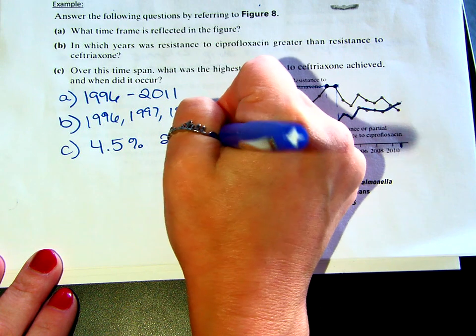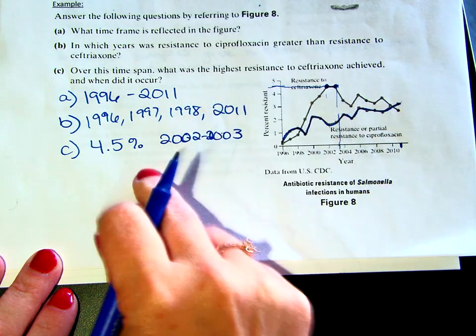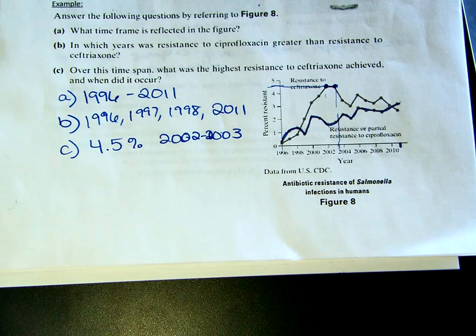It actually spanned a whole year based on this information. It didn't just touch it and come back. It actually stayed at that level for a solid year.